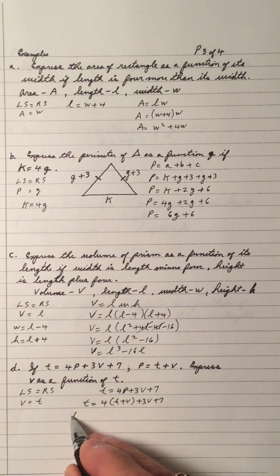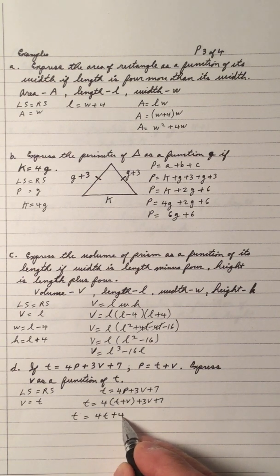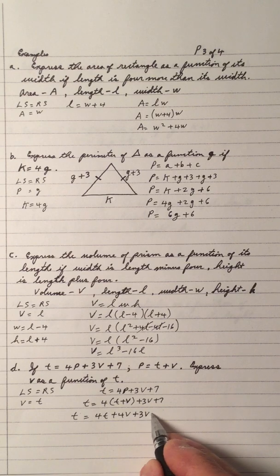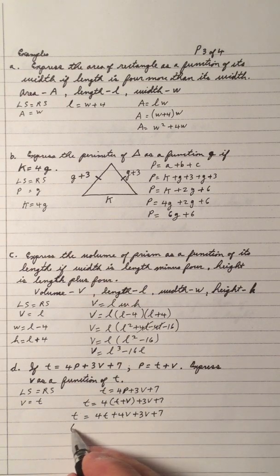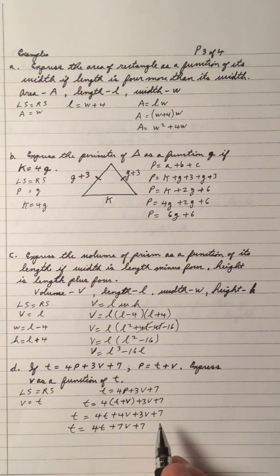So I keep simplifying. T equals 4T plus 4V, 4 times T, 4 times V, plus 3V plus 7. Simplify the right side and I get 4T plus 7V plus 7. These V's are added up.